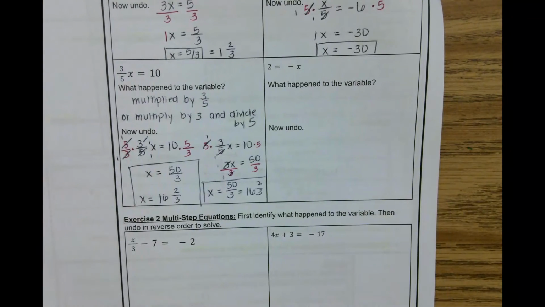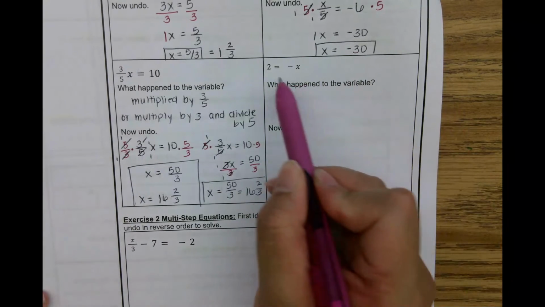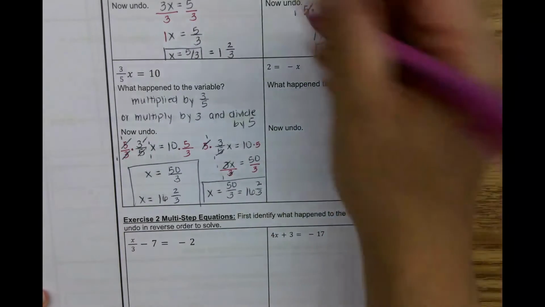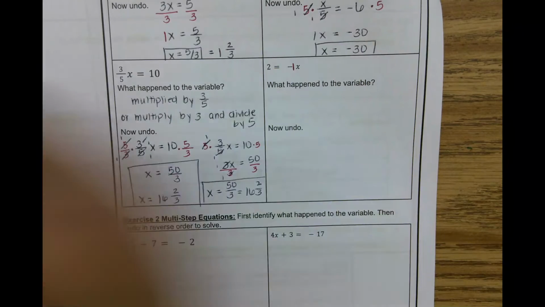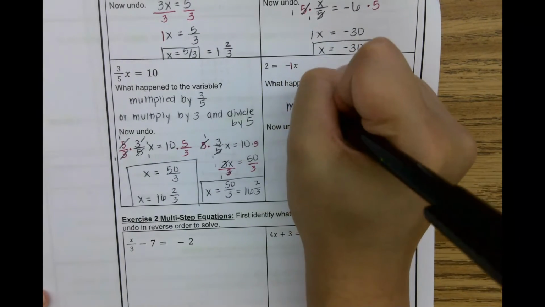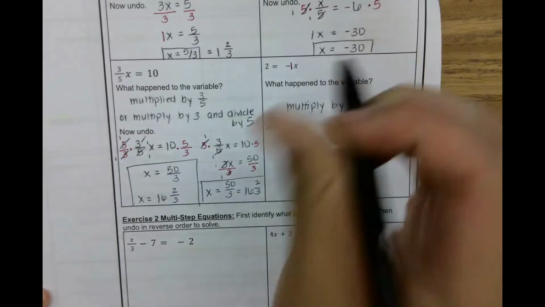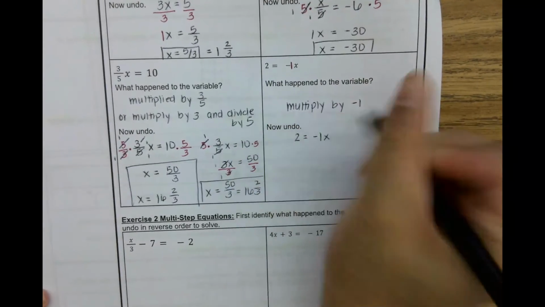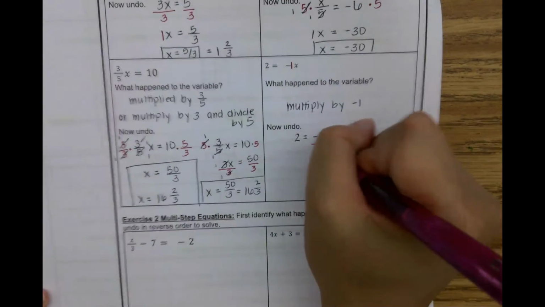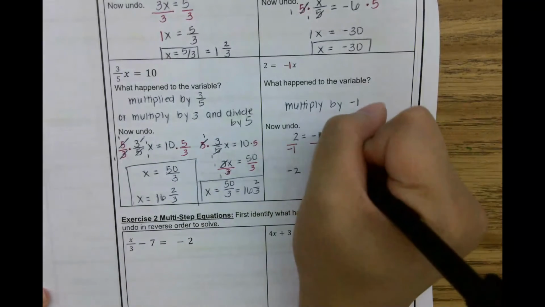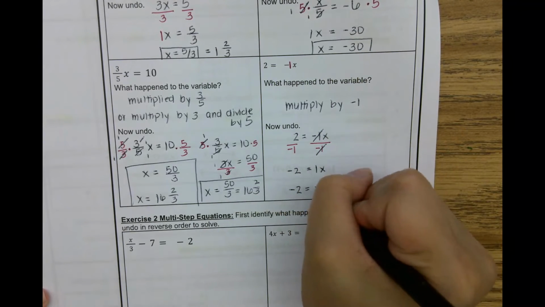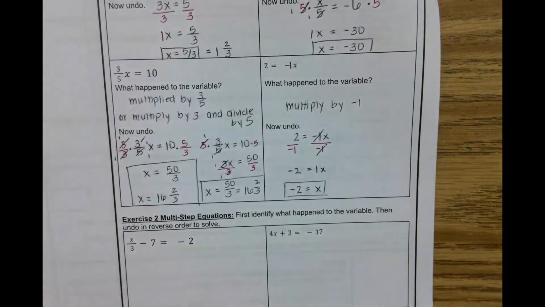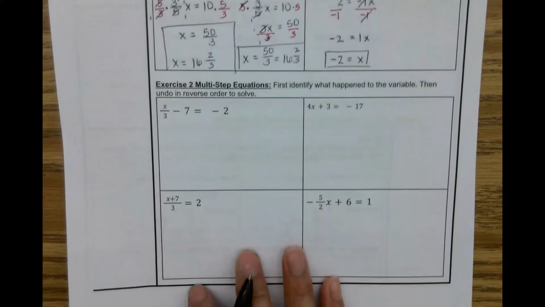Last one here, what is happening to this variable? So here I have 2 equals negative x. What this really is, is 2 equals negative 1x. This is a negative 1 times an x. So here, what is happening to our variable is that we are multiplying by negative 1. And so in order to undo it, if it is multiplying by negative 1, we are going to divide by negative 1. 2 divided by negative 1 is negative 2. Negative 1 divided by negative 1 gives me 1x, which is the same as just x, because 1 times anything is itself. Okay?